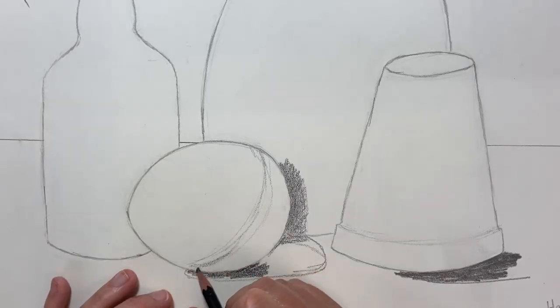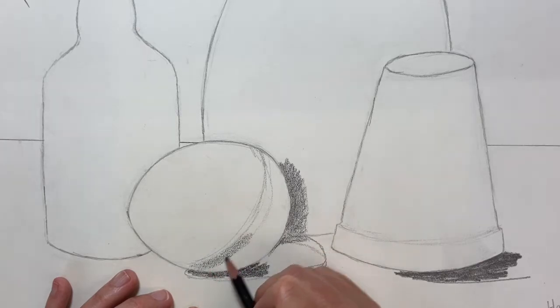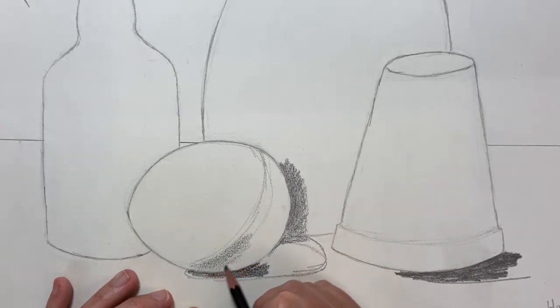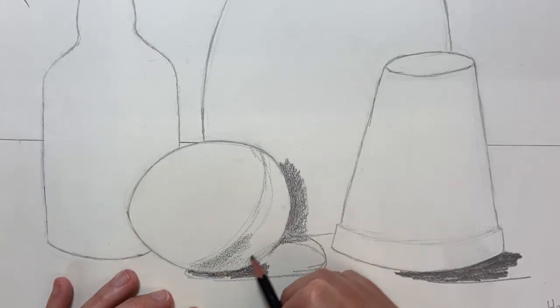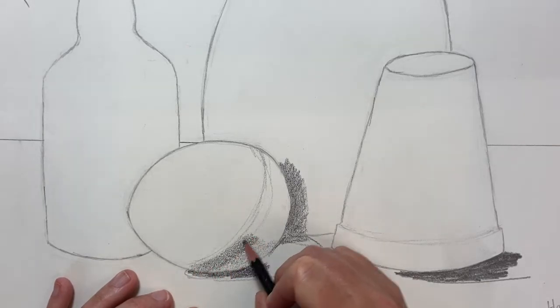Same thing here. If I'm starting to shade, I'm going to use nice smooth shading and lighter pressure where I need it to be lighter. So this is going to be dark, but this is going to be darker. But I'm paying attention to the shape.